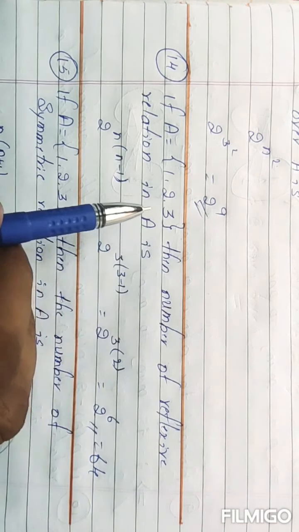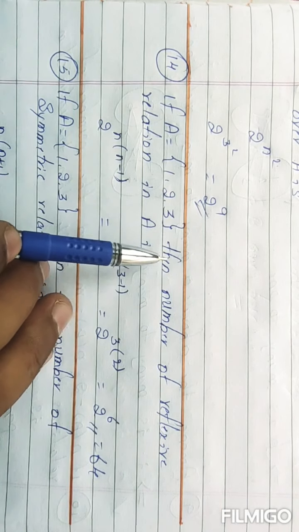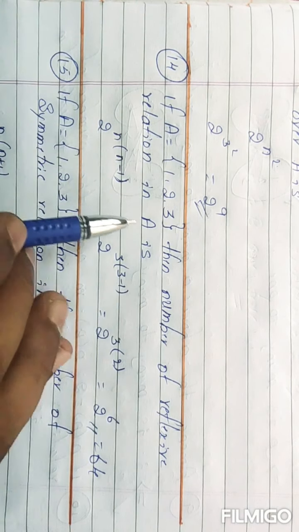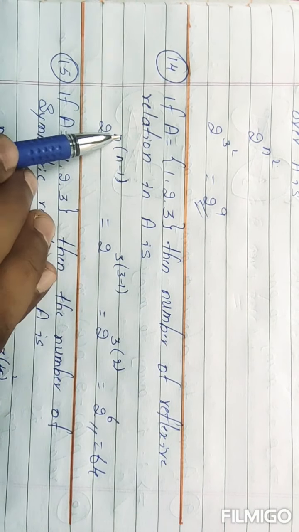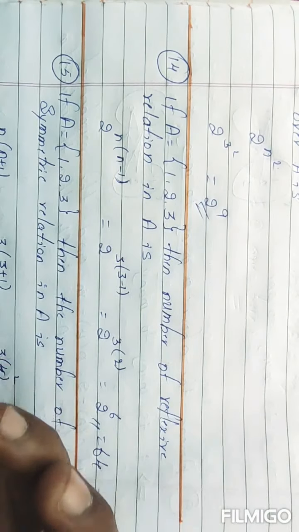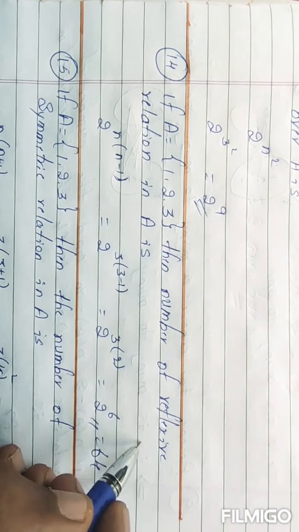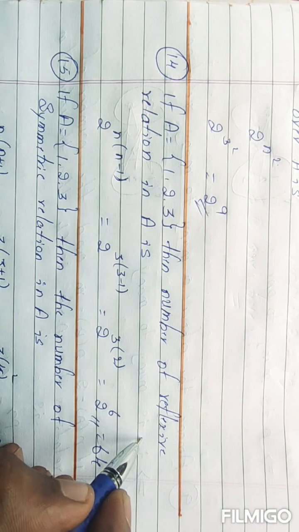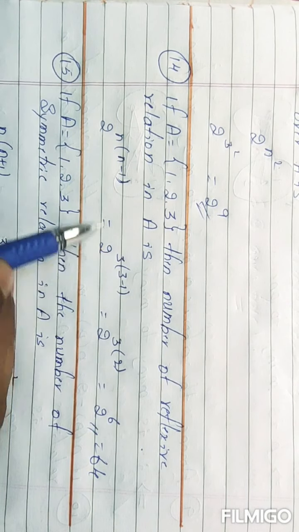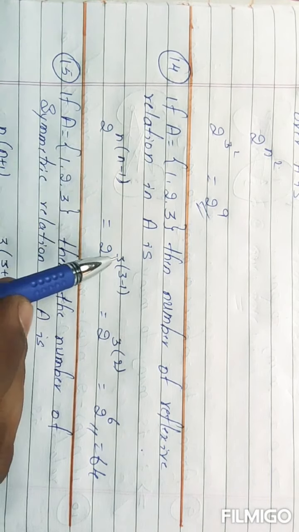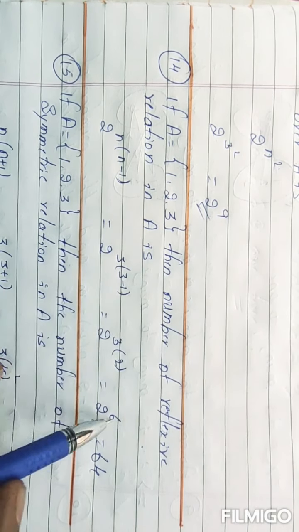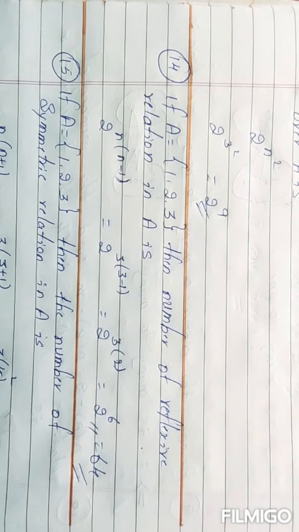If set A is 1, 2, 3, then the number of reflexive relations from A to A, the formula is 2 power of n into n minus 1. So we know set A is nothing but what they gave, 1, 2, 3. So the number of elements is 3. So 2 to the power of n into n minus 1. In place of n you take 3. 3 into 3 minus 1. 3 minus 1 is 2. 3 into 2 is 6. 2 power of 6, the value is 64.